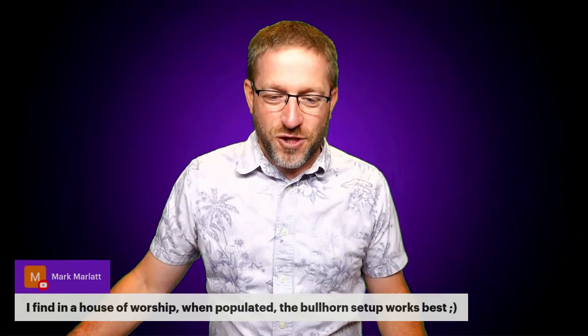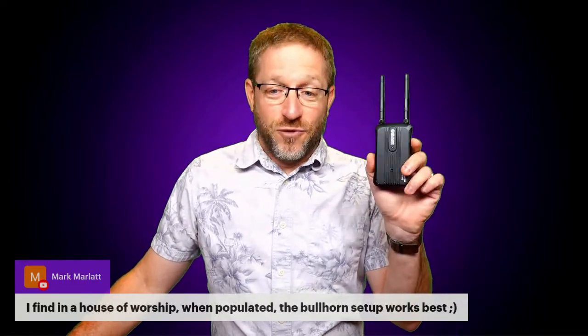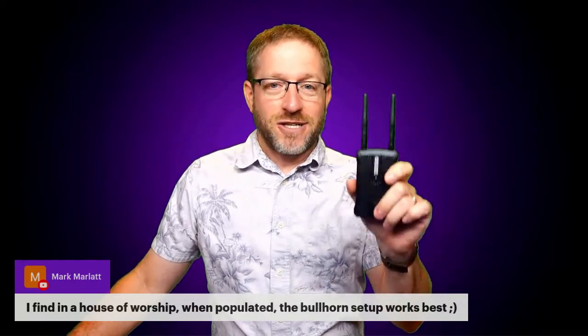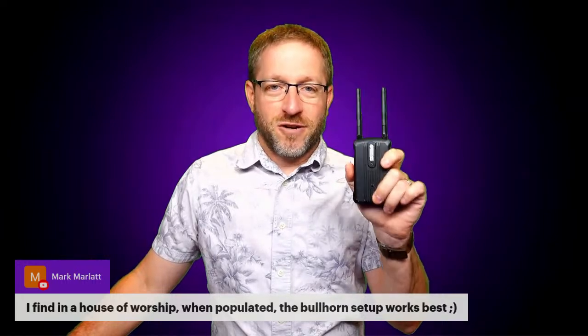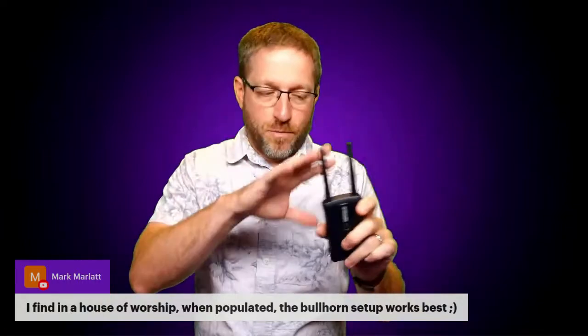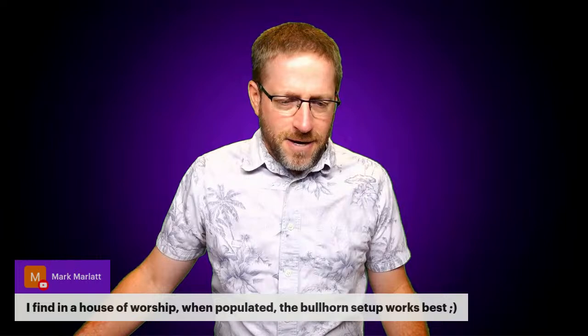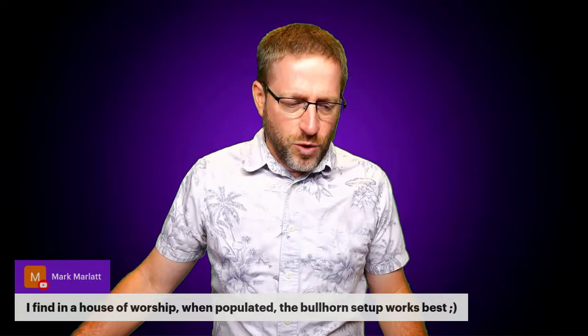I find in a house of worship, when populated, the bullhorn setup works best. Yes. If you are the only one, my concern is getting video from point A to point B. I don't care about anything else. These things will do it. These and better ones, bigger and with more antennas and more power. These are very lightweight power. Yes, the bullhorn method does work.